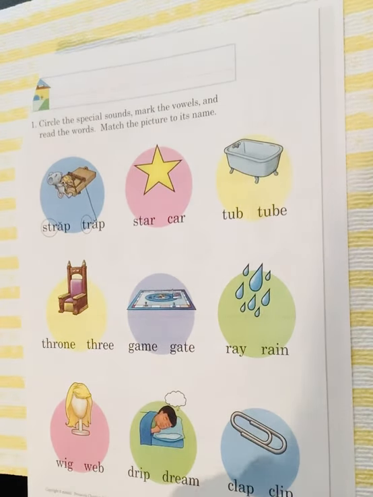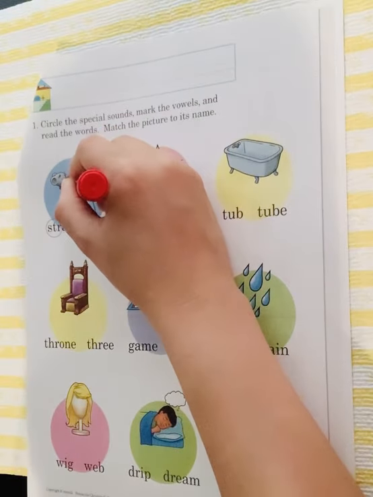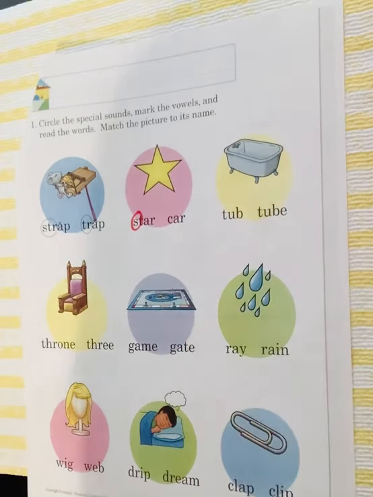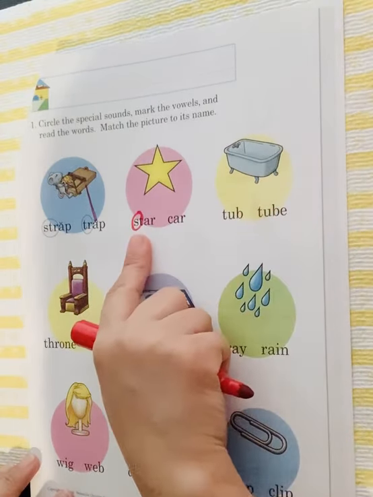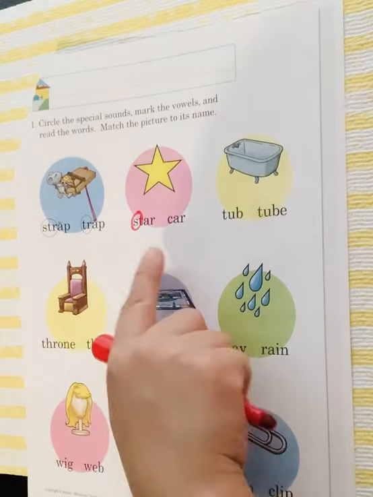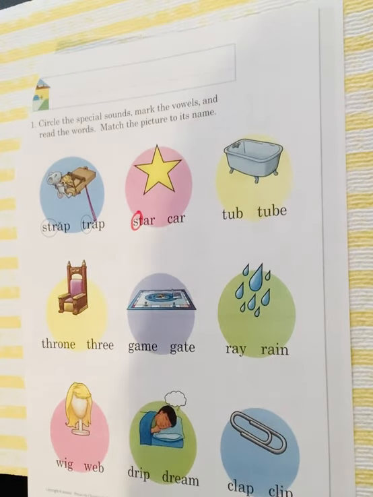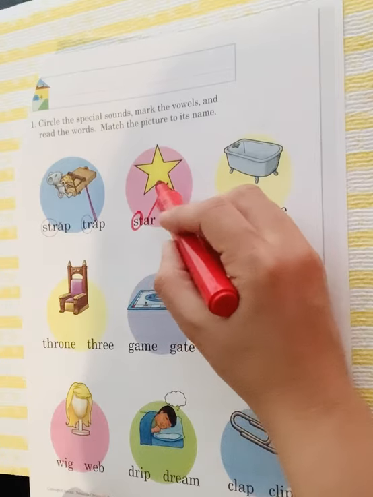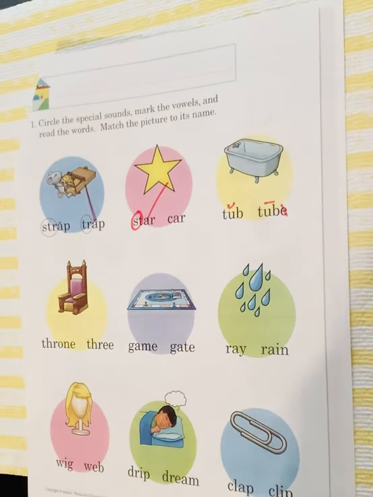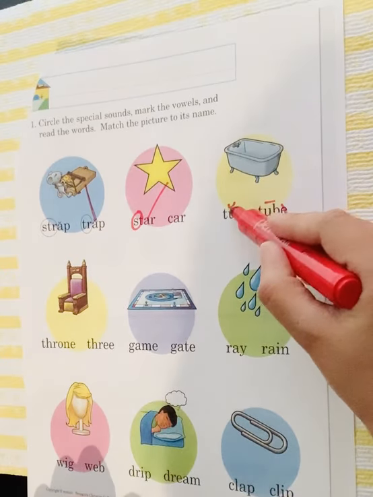I'm actually going to use a different color here to help us see a little bit better. Good. Now over here, I'm going to circle the special sounds I see. I have a st in stop and a k-r. Which one is that? Star or car? That's right, that's a star. Very good. How about this one over here? I have 1 vowel here and 2 vowels here. Let's read the words. Tub, tube. Is it a tub or a tube? That's right, it's a tub.